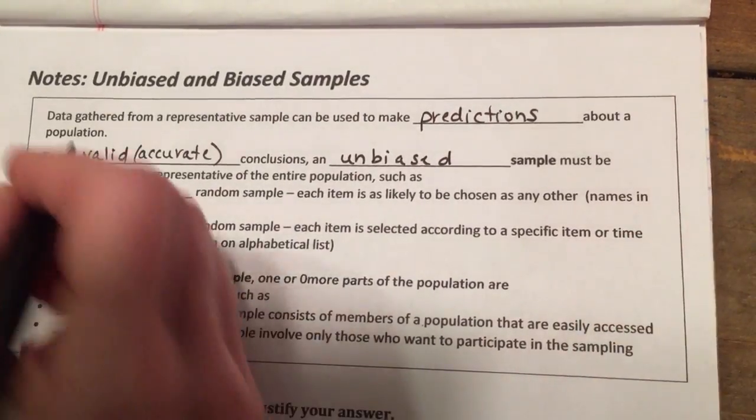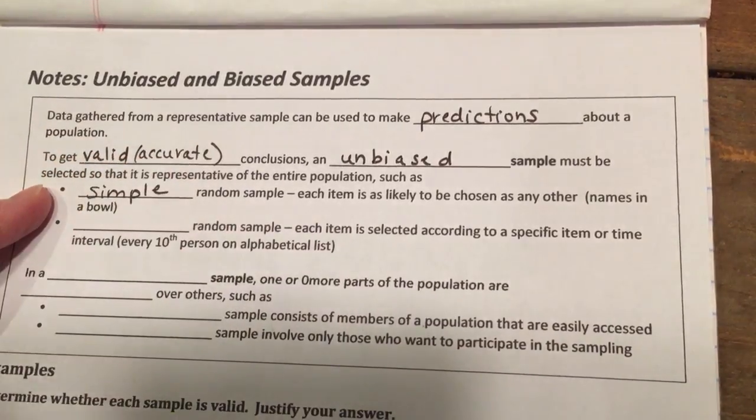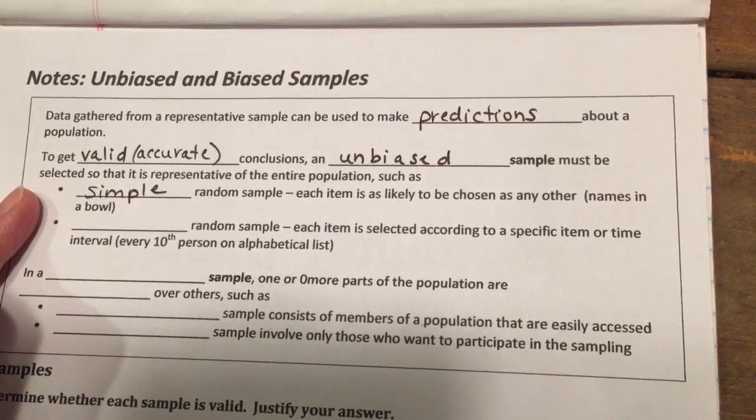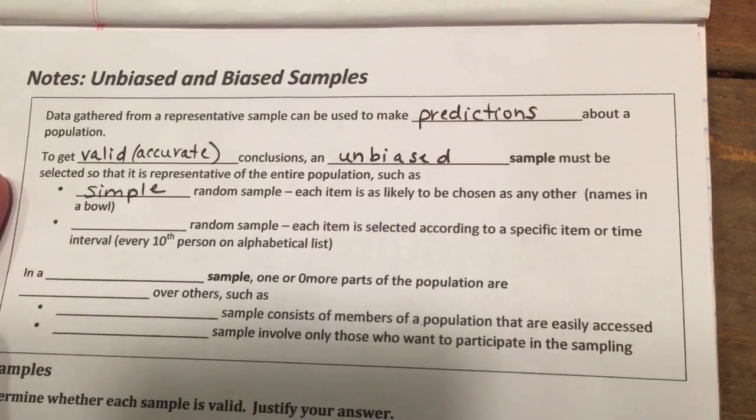All right, so the first type is called a simple random sample. In this one, each item is as likely to be chosen as any other. So this would be like if I wanted to choose someone to participate in a game. I might put everybody's names in a hat and then just choose one. So it's a pretty random selection. There's no preference given to one person over another because everyone has an equally likely chance to be chosen.